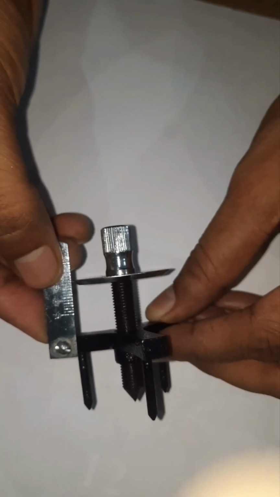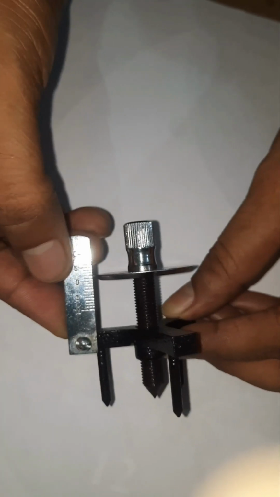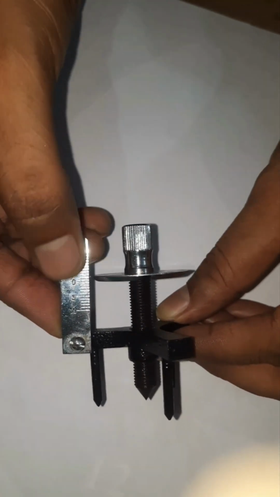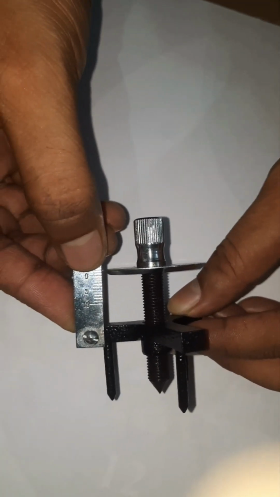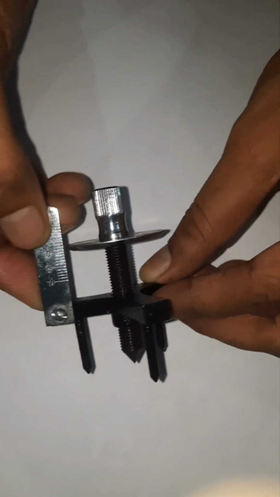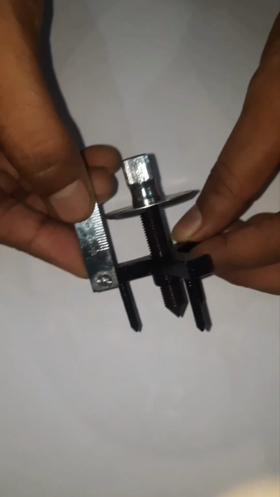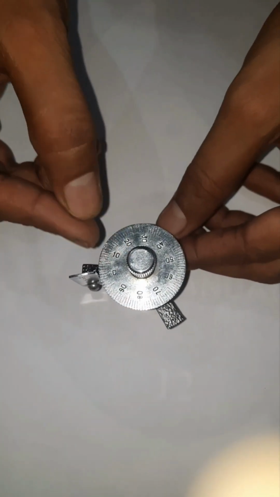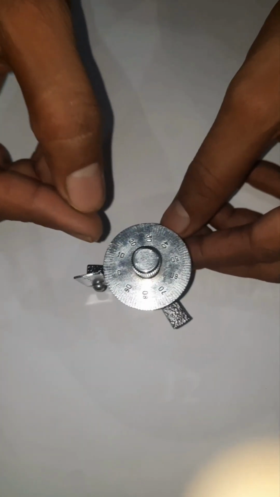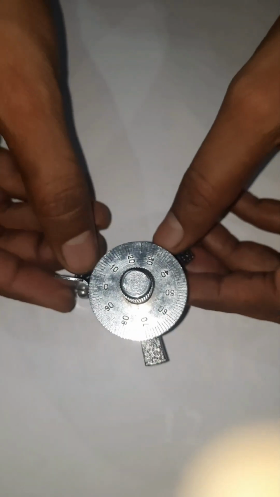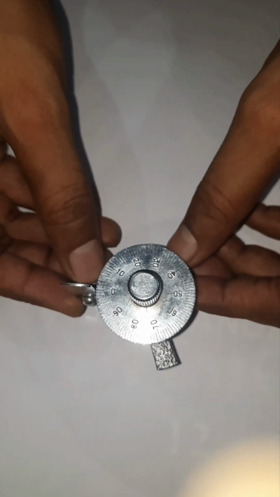It means its pitch will be 1 mm. One complete rotation will produce 1 mm vertical or downward distance on the main scale. So pitch is 1 mm, and the formula of least count is pitch upon number of divisions. Pitch is 1 mm and divisions are 100, so least count will be 1 upon 100, that is equal to 0.01 mm. Remember this scale is in mm, so the least count will be 0.01 mm.